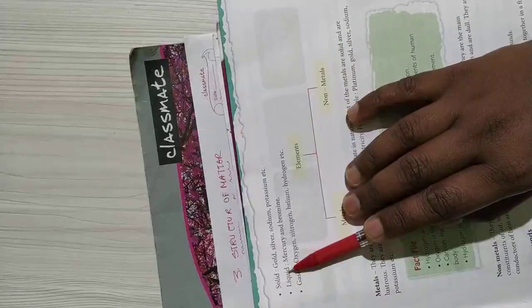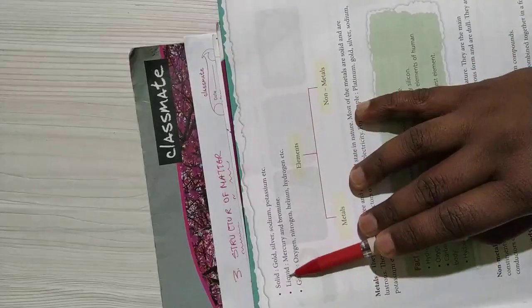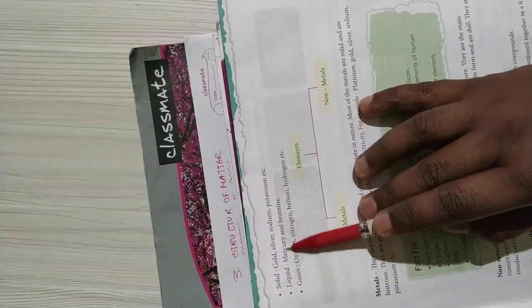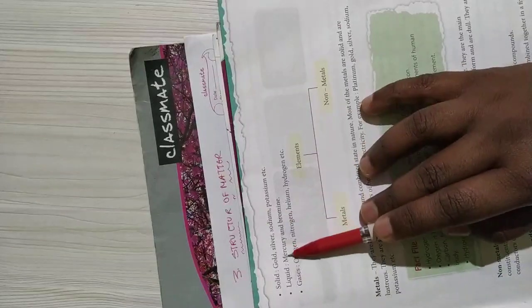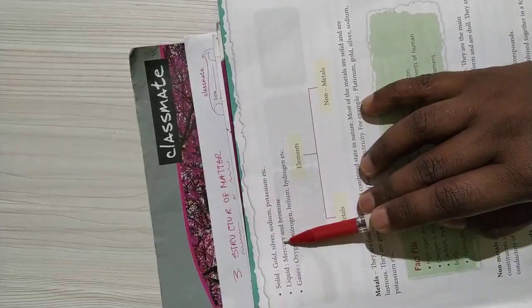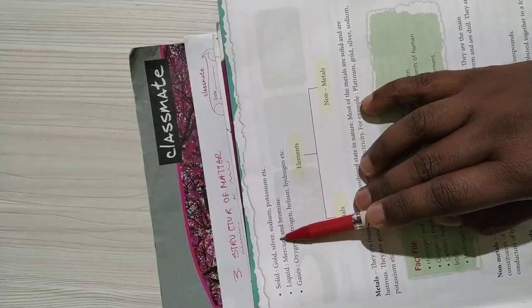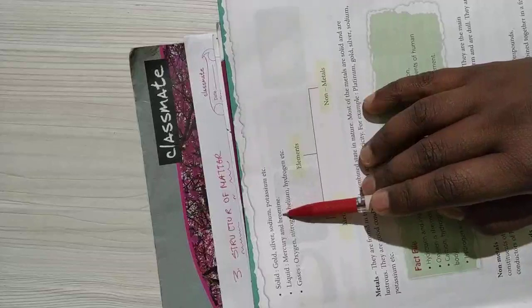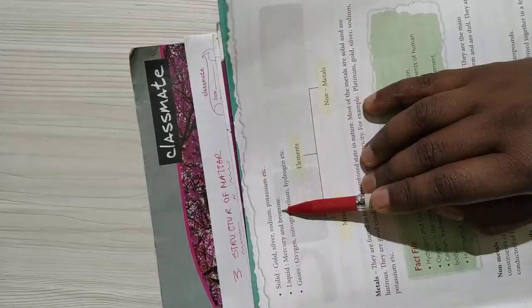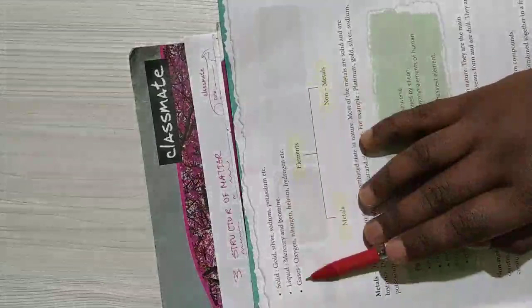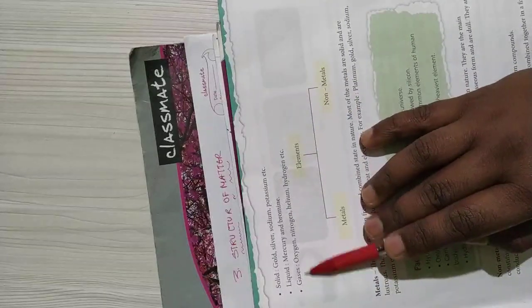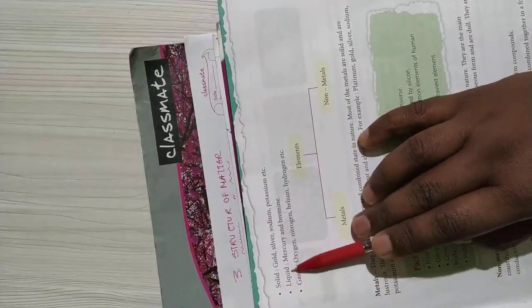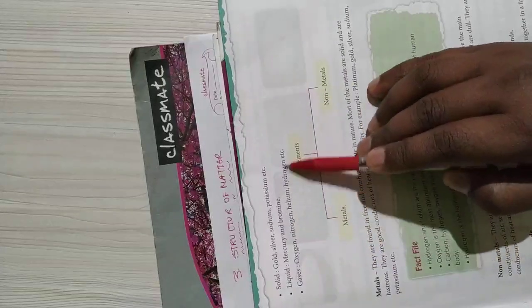Some examples of elements which exist in liquid state are mercury and bromine. Mercury is actually a metal, the only metal which exists in liquid state at room temperature. And bromine is a liquid non-metal, so you can write it in your book. So gases. Some examples of elements which exist as gases are oxygen, nitrogen, helium, hydrogen. These are all gases.